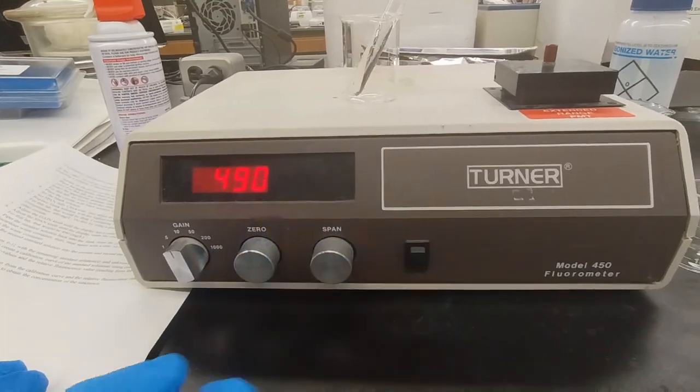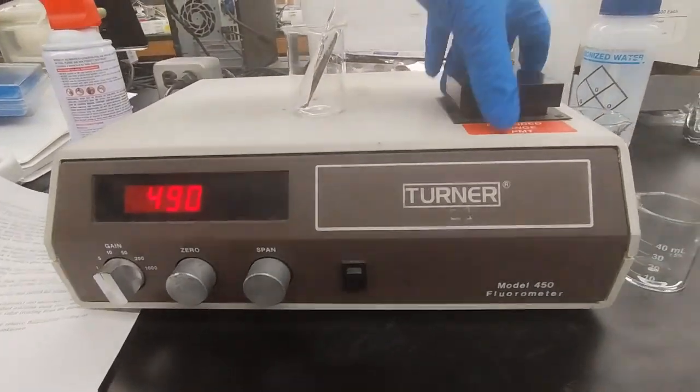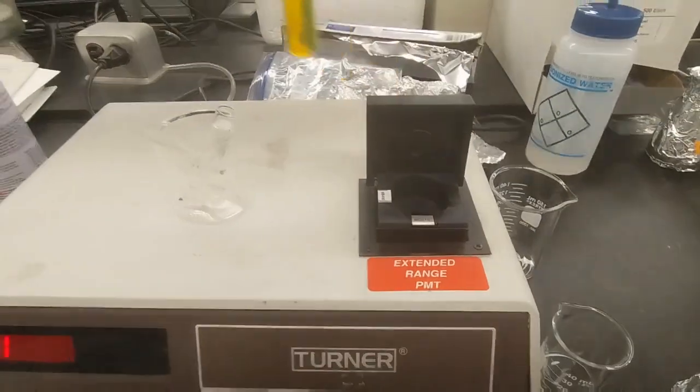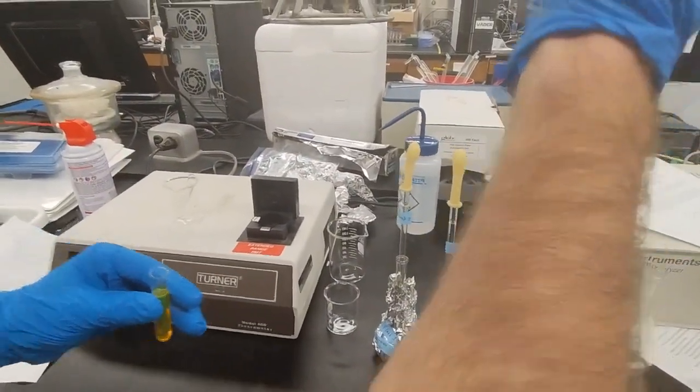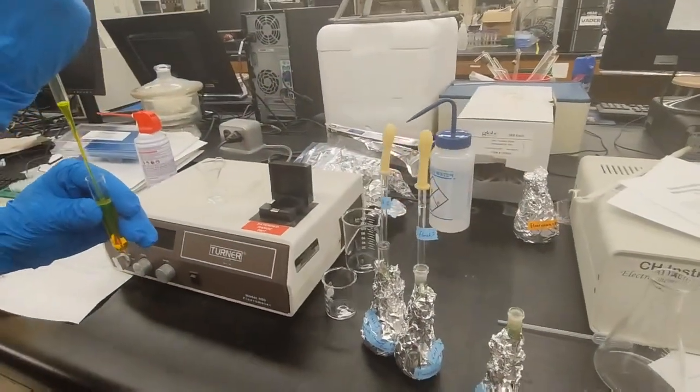And there we have it. Next, we remove this, and we can pipette this solution back into the flask.